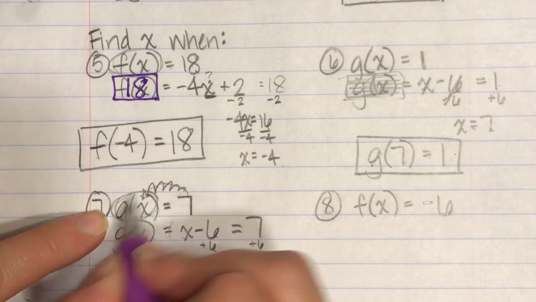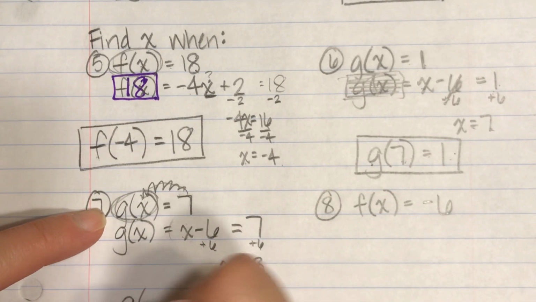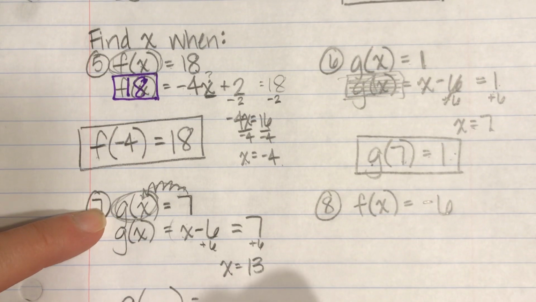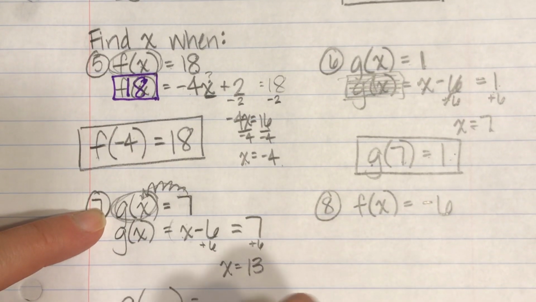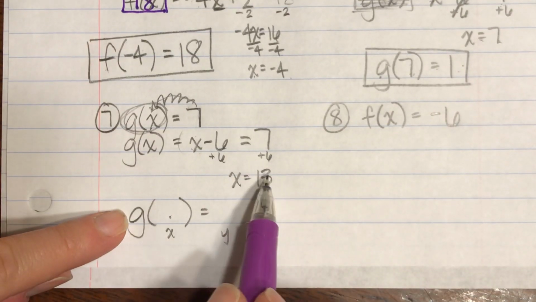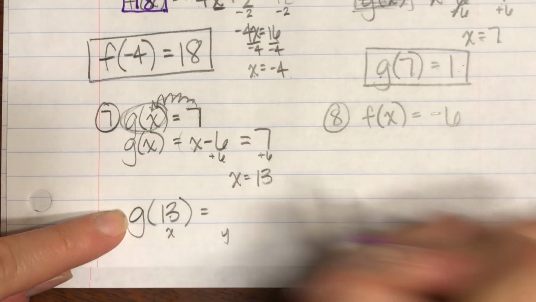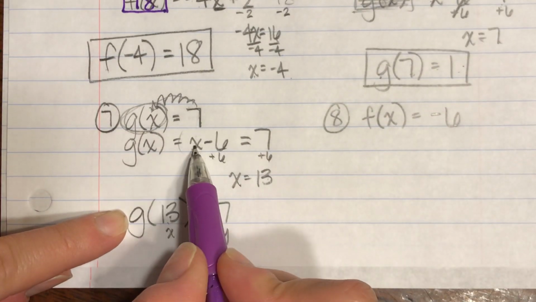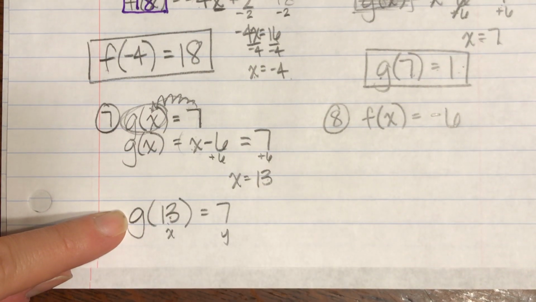If I plug it back into my function notation, g of something equals something, the input value, the x value, right? G of x equals y. That's what we saw up at the top. G of 13 equals 7. If I plug in a 13, I end up with 7.